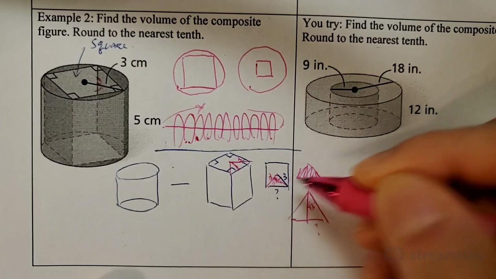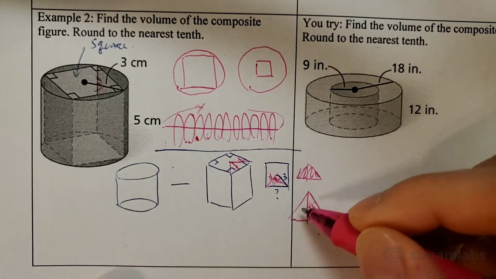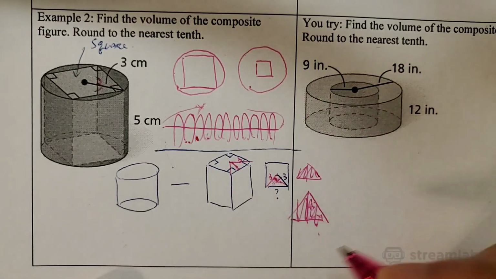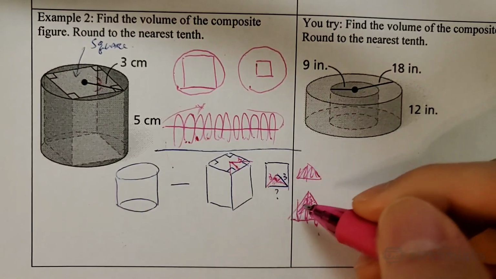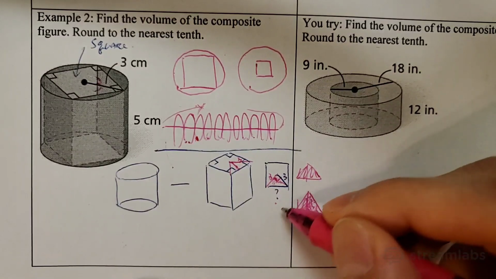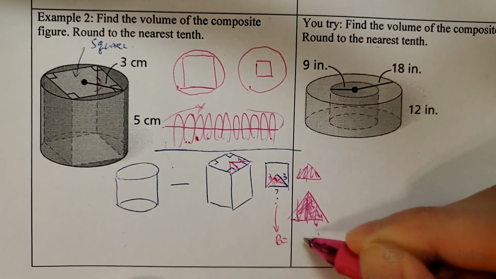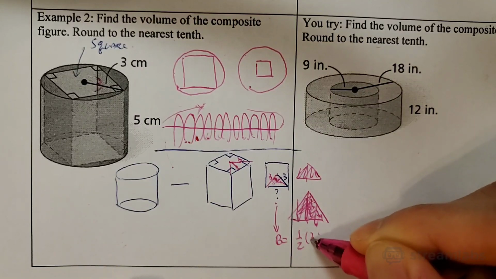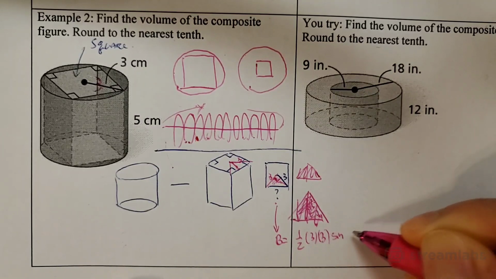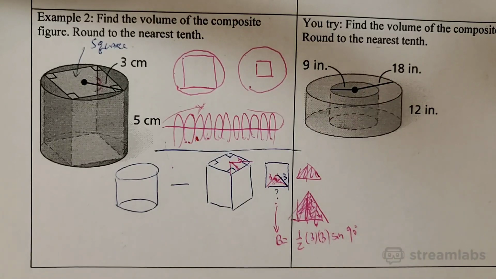I know the radius, so I don't even need the apothem. I use base area equals 1/2 AB sine C. Use this area, and I can multiply by 4.